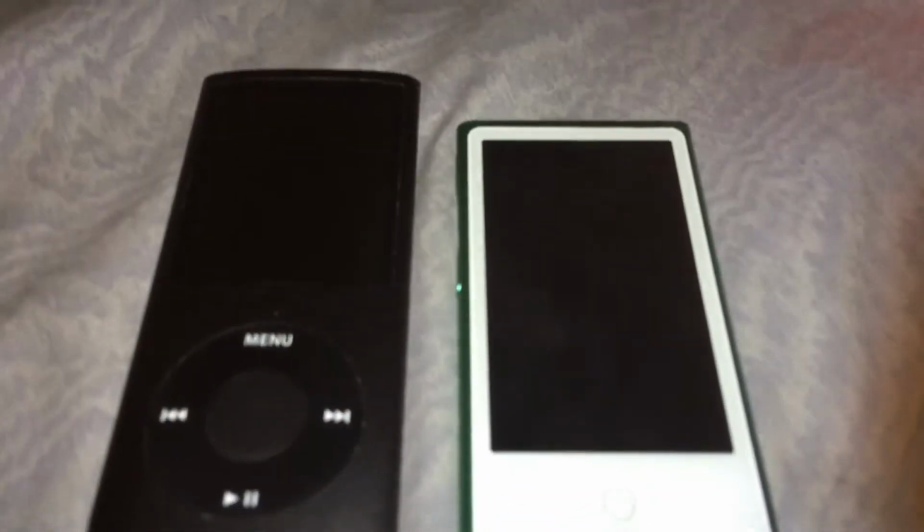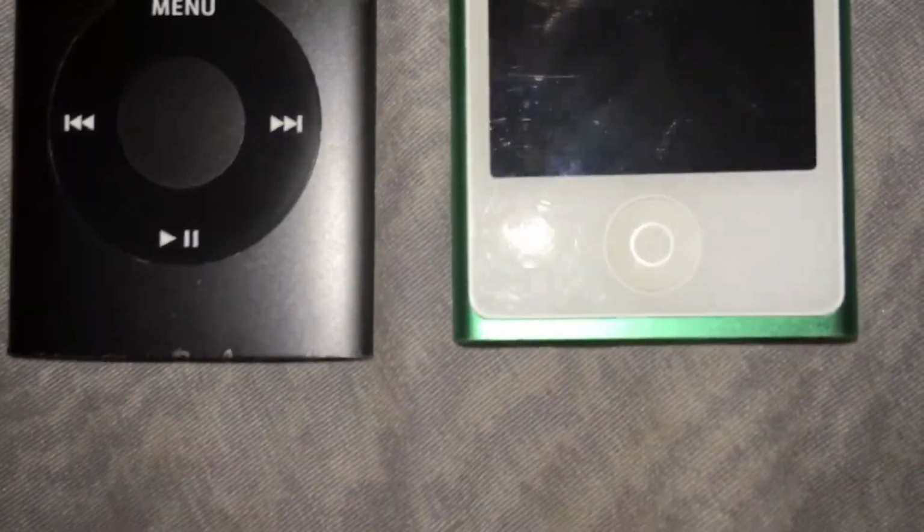Overall, both of these iPods are pretty damn awesome. I think it's really fascinating to see how much the iPod Nano has changed from 2008 to 2012. Anyways, I hope you guys enjoyed my first comparison video.